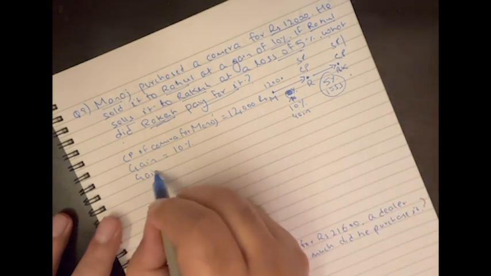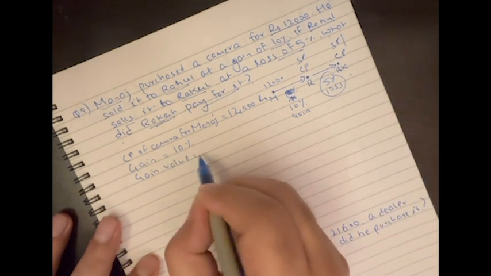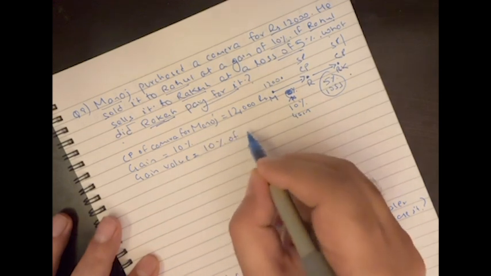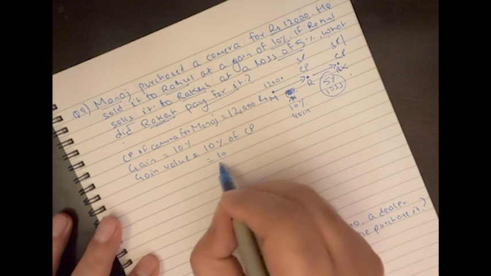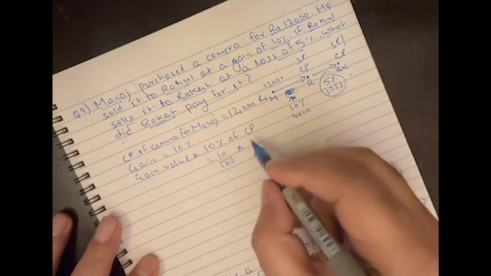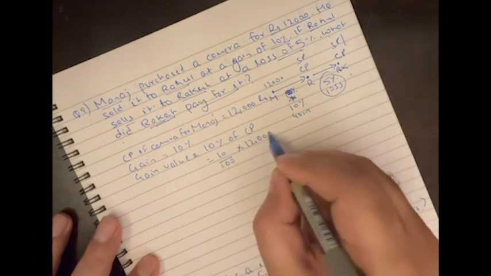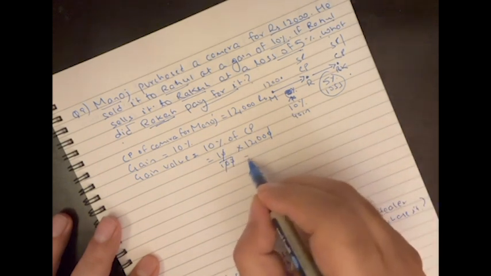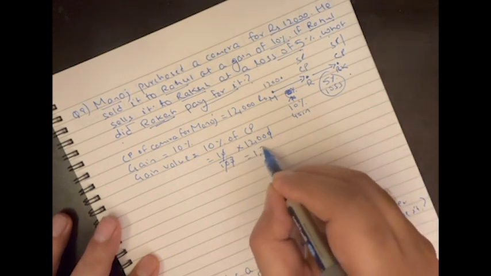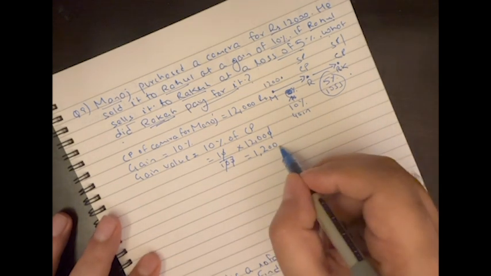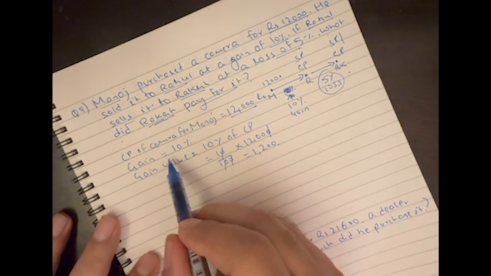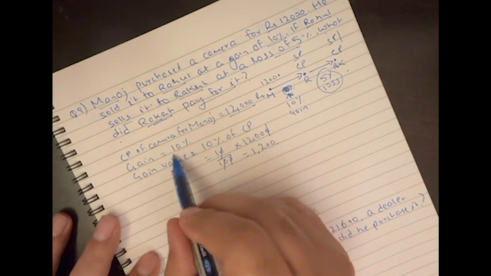So gain value is equal to 10% of CP, which will be 10 by 100 into 12,000. This goes here, this goes here, this goes here, this goes here. So there is a profit or gain of 1,200 when Manoj sells the camera to Rahul at a gain of 10%.